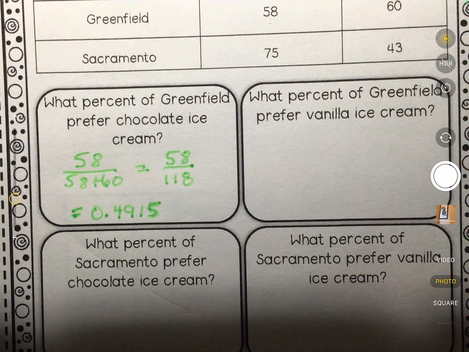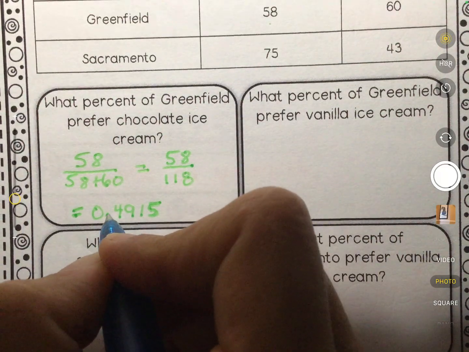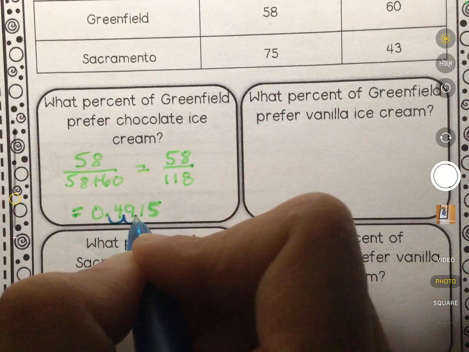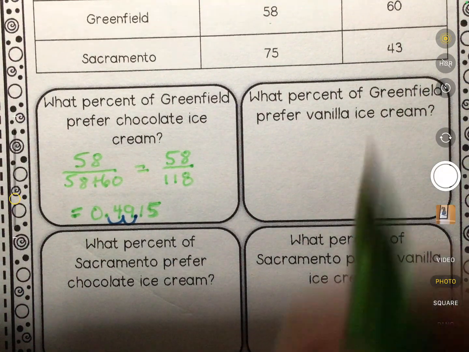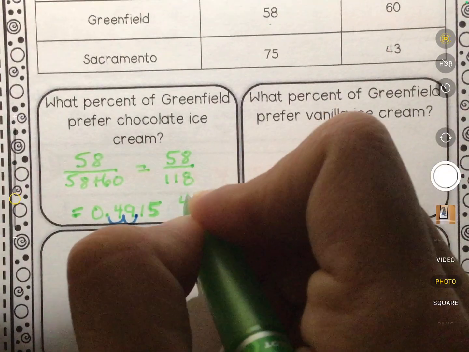We get 0.4915. And then how do I make that into a decimal or a percentage? You would round. Would you round? You would turn it into 49, right? Good. I would move my decimal over 2 times to the right. So I would move this little decimal 1, 2, and the decimal goes right in the middle of the 9 and the 1, and that makes it a percentage.